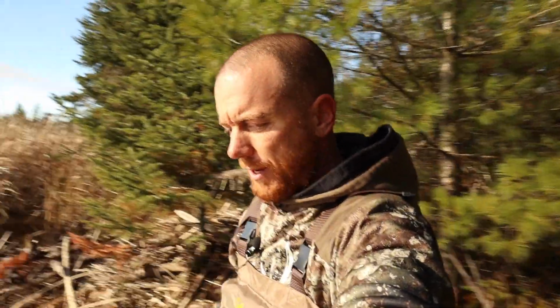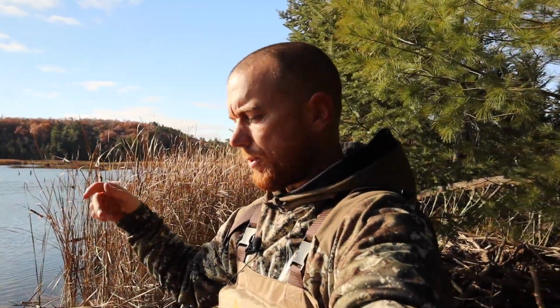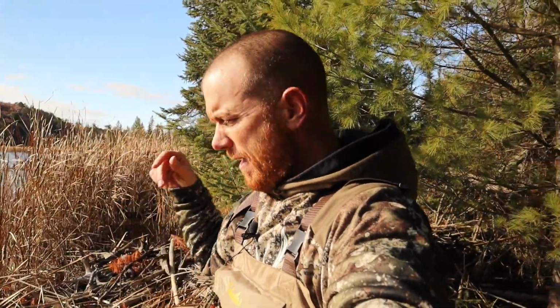All right, so if you watched the last video, Basics of Beaver Trapping, I showed you how to look for sign, where to find sign, and where to look for beaver. This one I'm going to show you how to trap a few of those areas. I can't get to a couple of them. I don't have enough time.